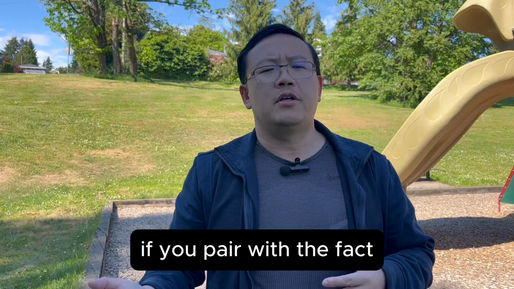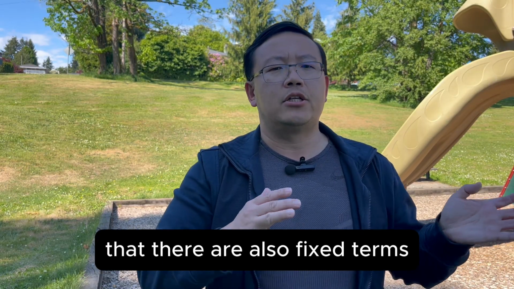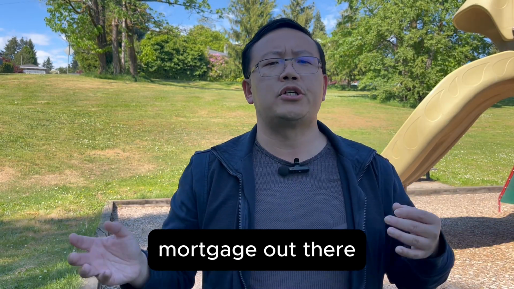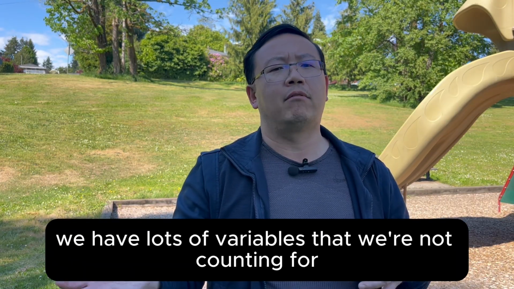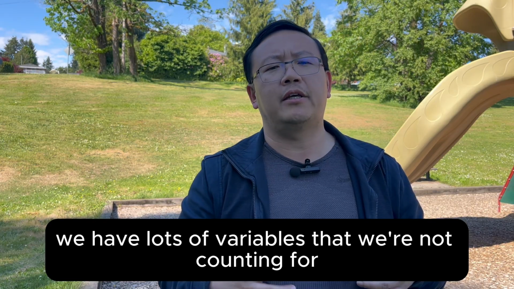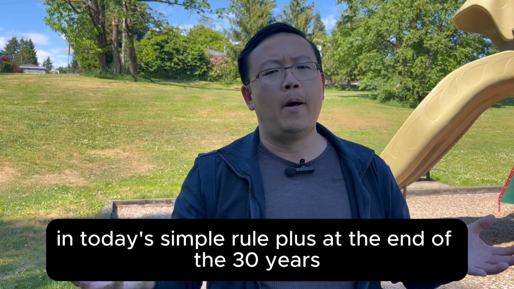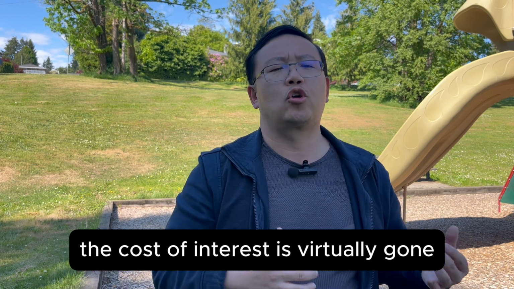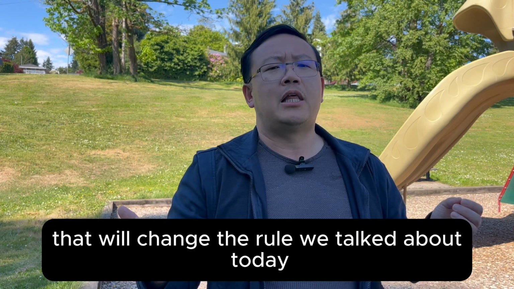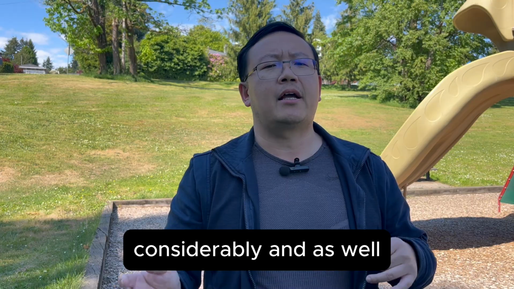That's the second flaw. If you pair that with the fact that there are also fixed-term mortgages out there, and different types of variable rate mortgages out there, then we have lots of variables that we're not accounting for in today's simple rule. Plus, at the end of the 30 years, the cost of interest is virtually gone. It's almost all equity. That will change the rule I talked about today considerably.